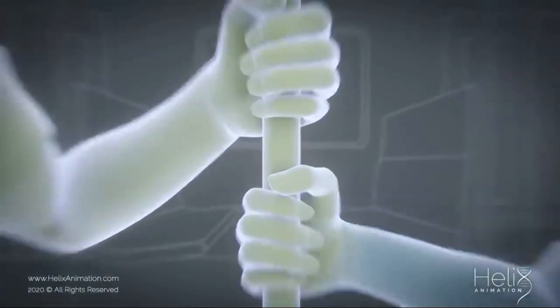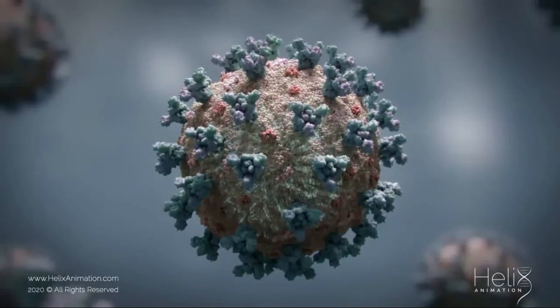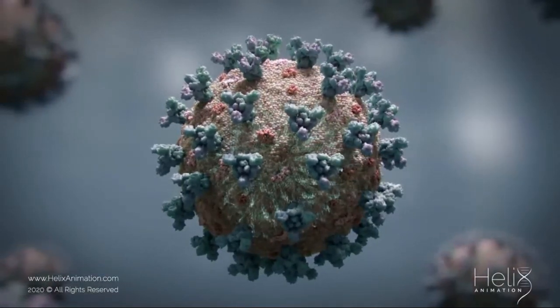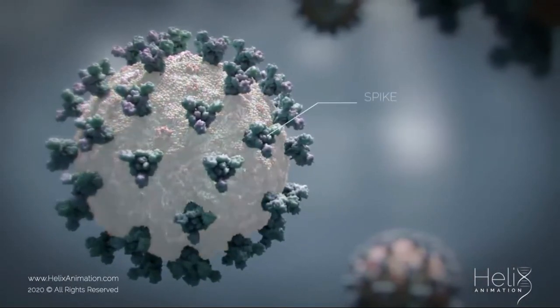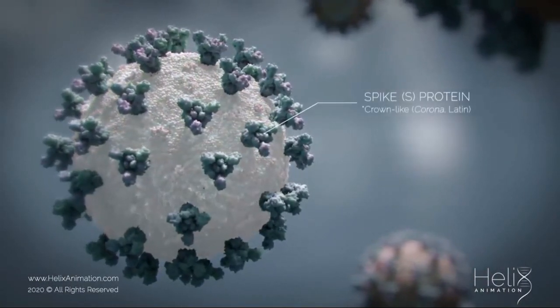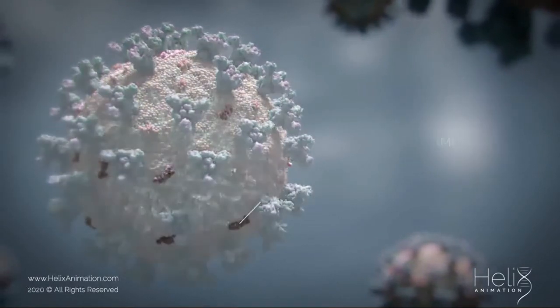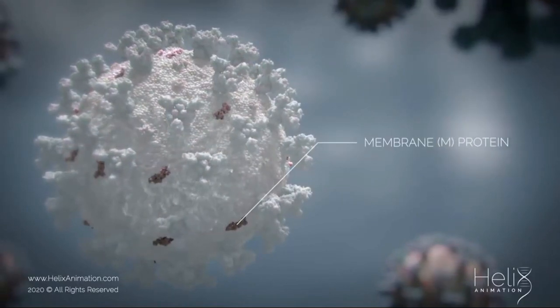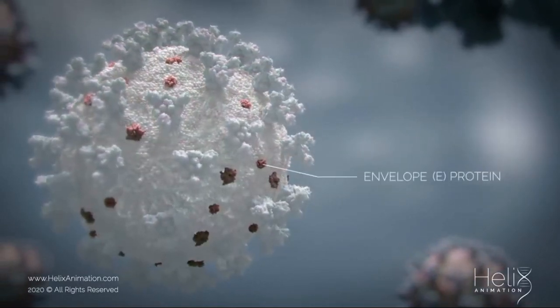What we know so far: the coronavirus is spherical in shape, and its genetic material is encapsulated by different types of proteins. Some of the key structural ones are the spike S protein, the most prominent feature of coronaviruses from where they get their name, then the M, or membrane protein, and the so-called envelope protein.